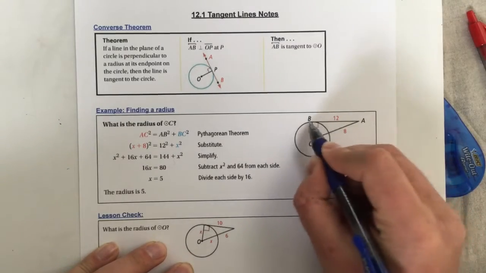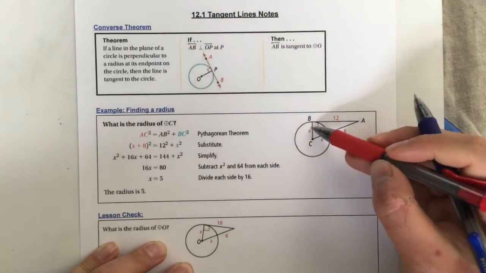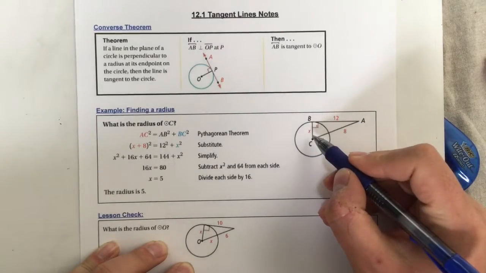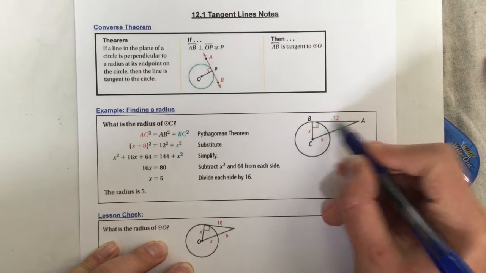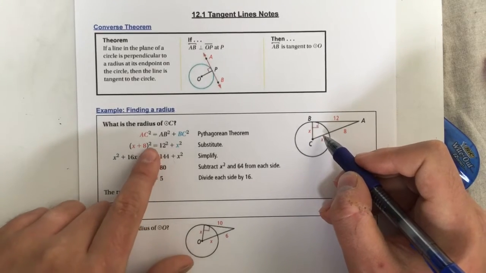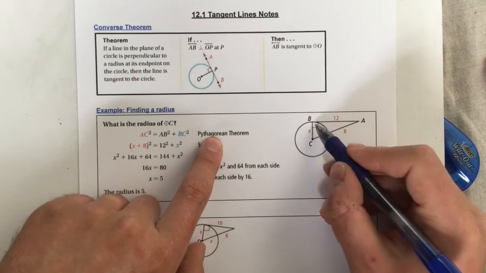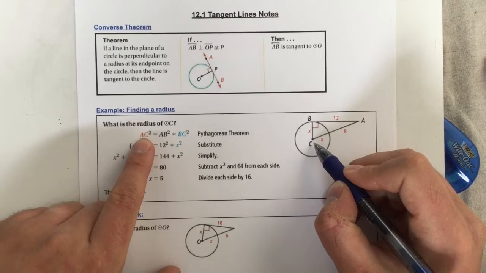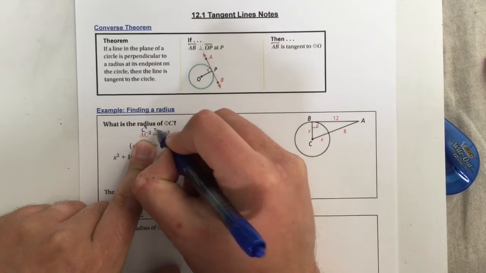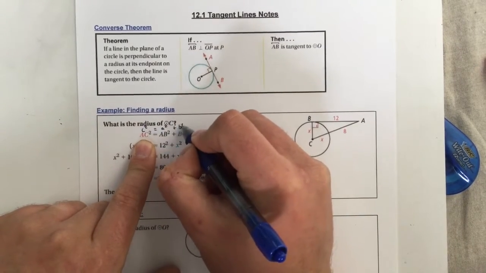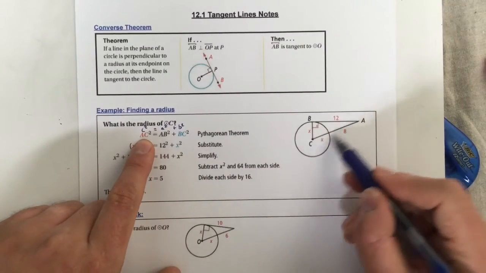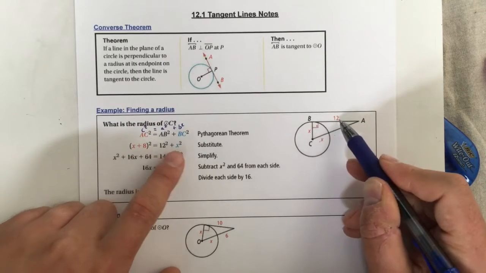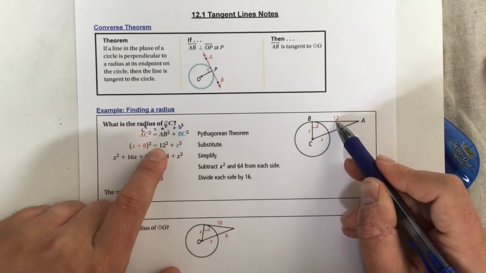I know BA is tangent, so that tells me that this is 90 degrees right here. It is tangent to this radius. What if you did not know what this radius was in our circle, but you knew these other lengths in our triangle? Well, we can generally use the Pythagorean theorem because this is a right triangle. So I can write this as our c squared, right? Because this is our c squared, our a squared, and our b squared. Our c, our hypotenuse, is x plus 8, this total length, squared, equals x squared plus 12 squared.